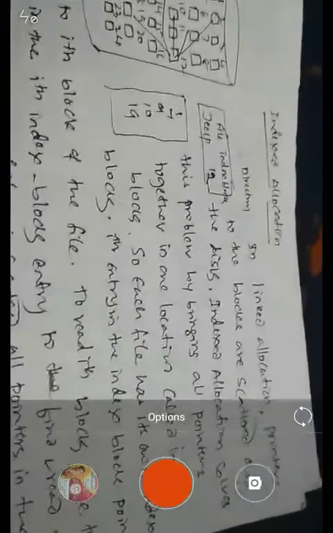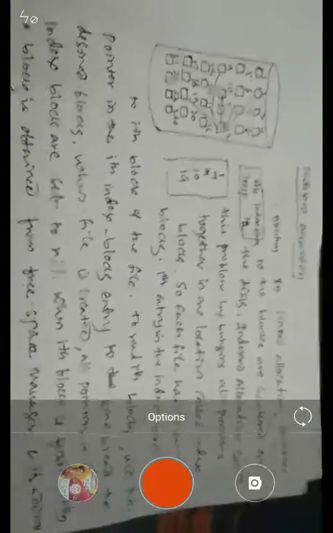So this will have a list of all the blocks to which this file is connected. It maintains one index containing all the pointers corresponding to those blocks, called indexed allocation. Fine. These are the three important implementations which are essentially required to know.